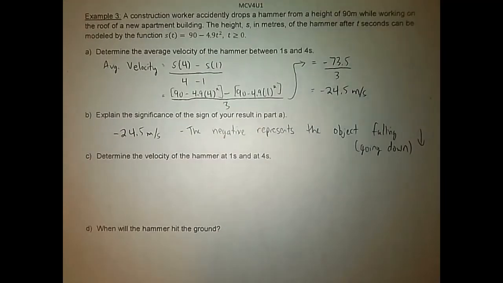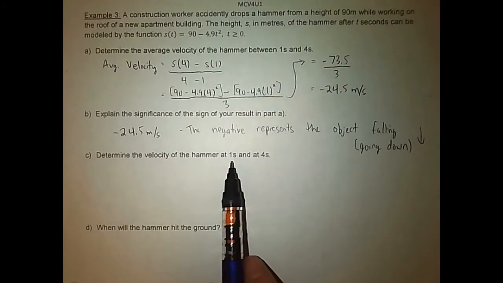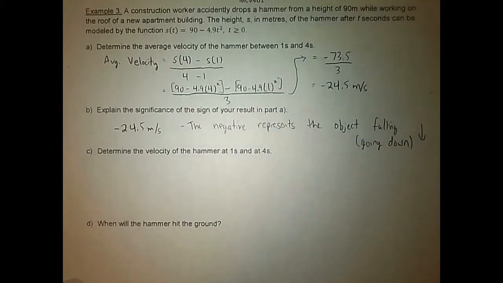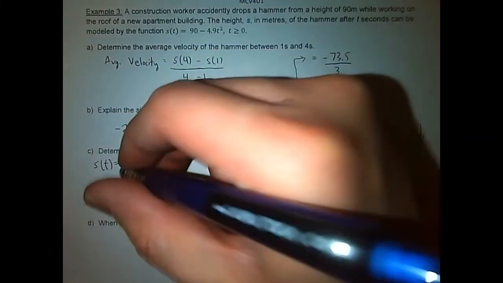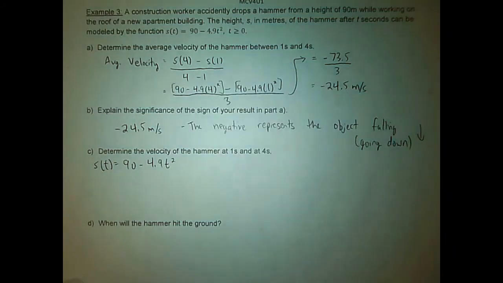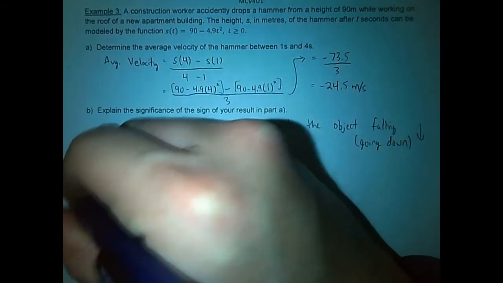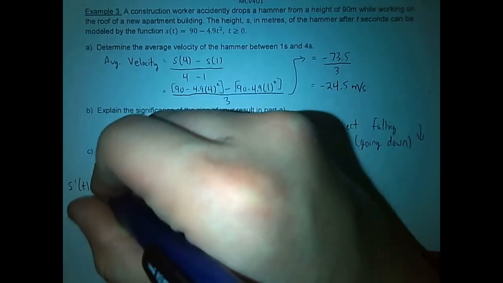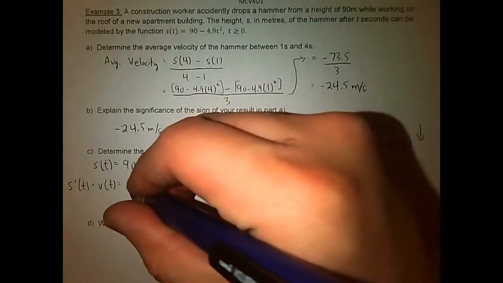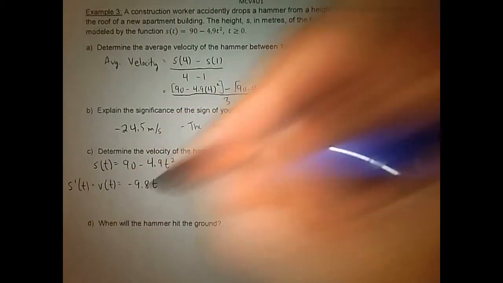Now it says determine the velocity of the hammer at 1 second and at 4 seconds. So now we're drawing the instantaneous rate of change at this time and this time. But now we have our new method of finding the derivative, so we don't have to use first principles anymore, where it takes a very long time. If I know my equation, S at t is equal to 90 minus 4.9t squared, well, if I find the derivative of that, S'(t), which is also the velocity, I will get negative 9.8t.